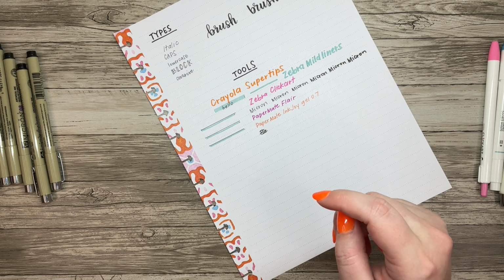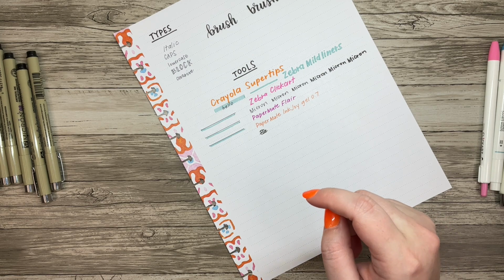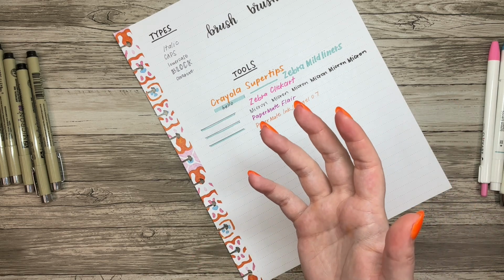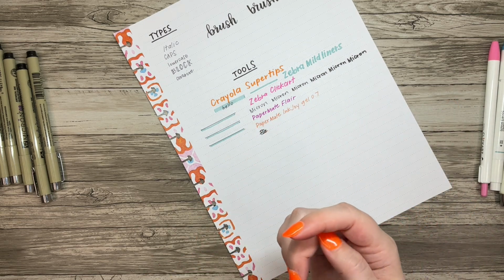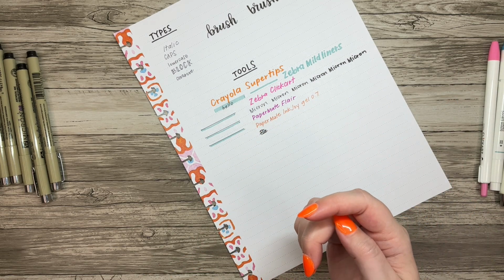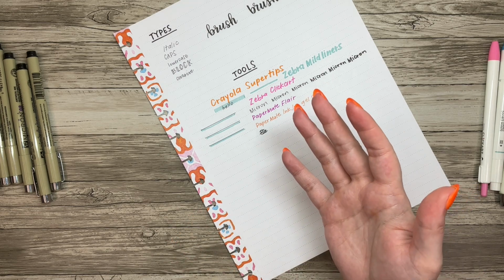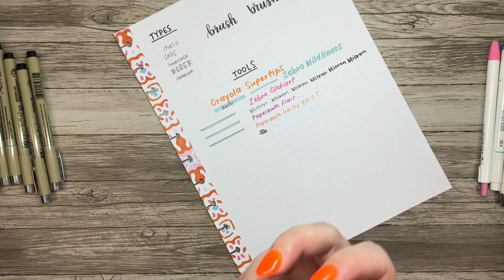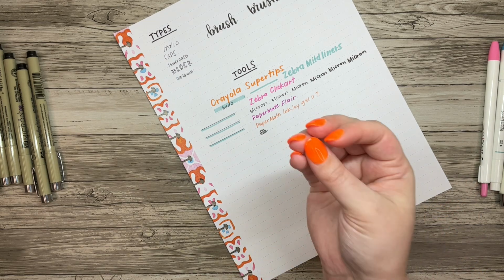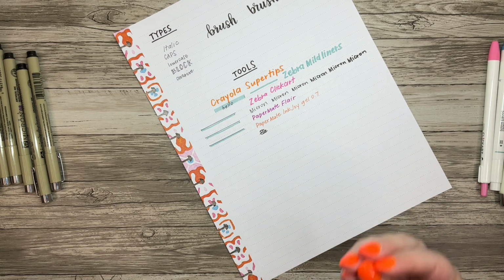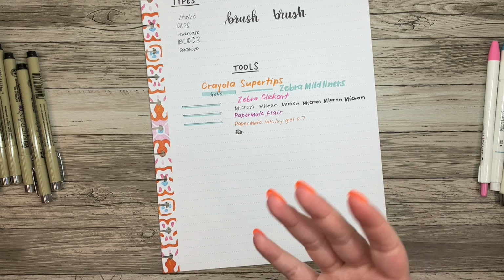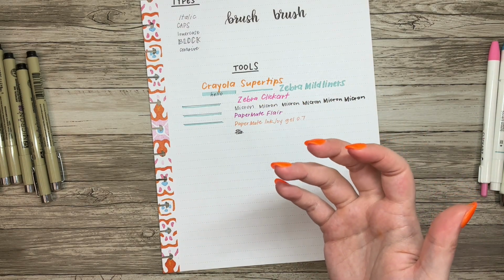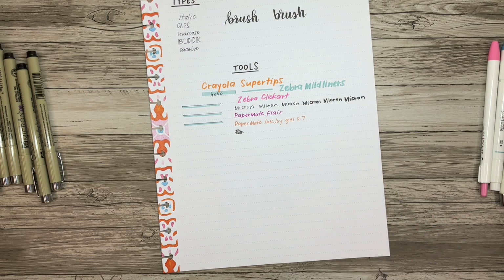But personally, I like gel pens better because I feel like they're just nicer to write with. They write really smooth. They don't have as much skipping, I feel like, as a ballpoint pen does. There's just something about a gel pen that just feels good to me. So, yeah, take that as you will. You don't have to obviously get those, but there are options.